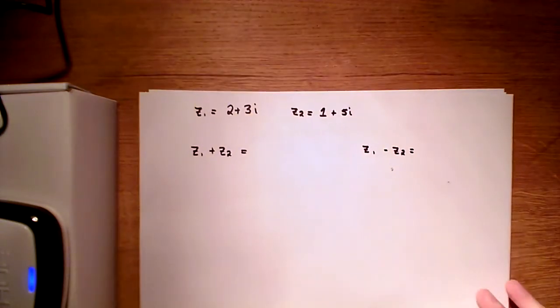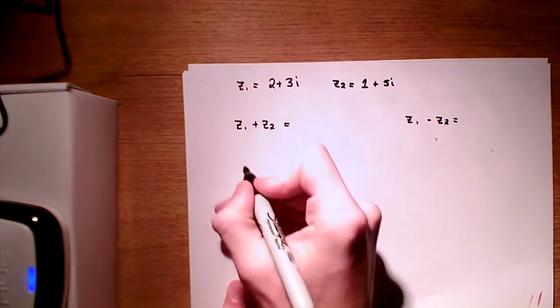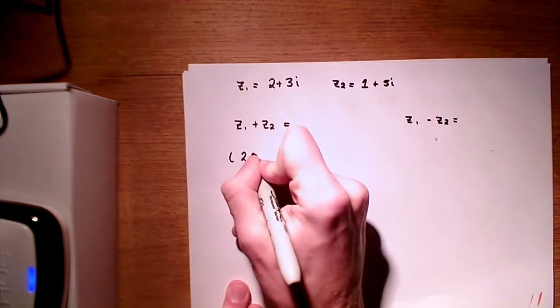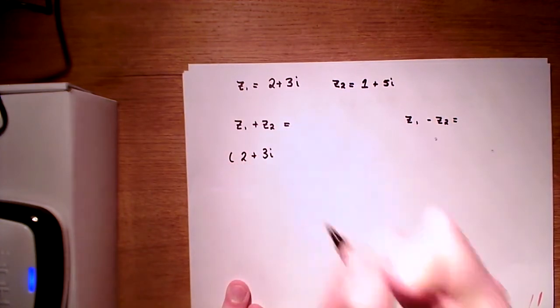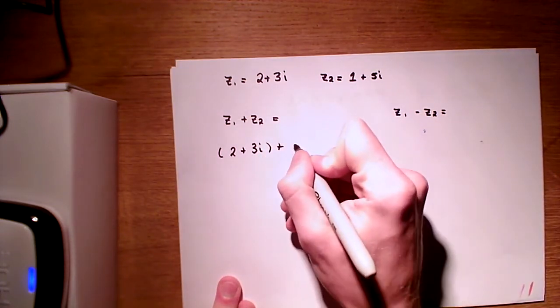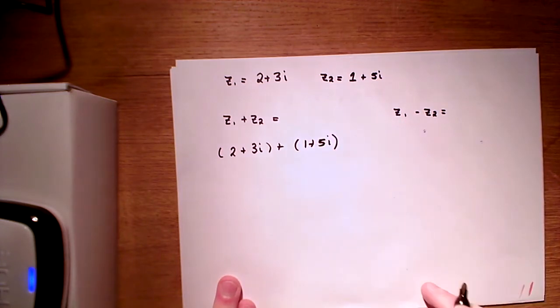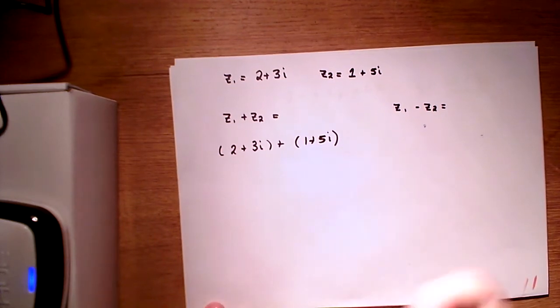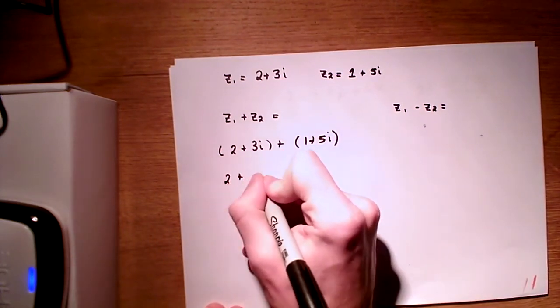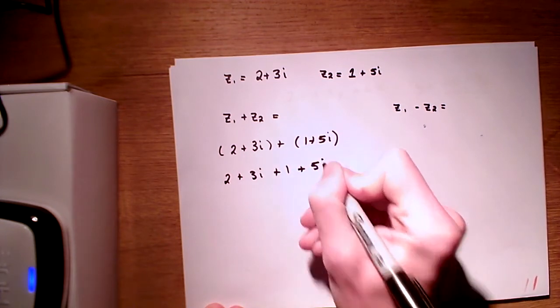And it's very similar here when it comes to complex numbers. I'm going to write out our z1 plus z2. So z1 is 2 plus 3i as we established. Okay. Plus z2, which is 1 plus 5i. All right. So again, it's like with like. I'm just going to pull away those brackets. So we have 2 plus 3i plus 1 plus 5i.